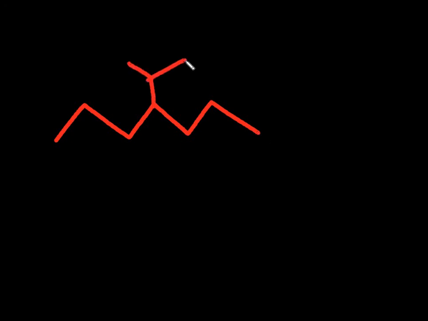Let's see. Let's try this one here. Read the name of this compound. Let's count. 1, 2, 3, 4, 5, 6, 7.